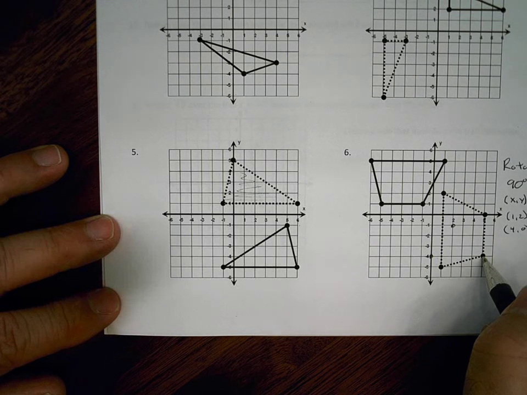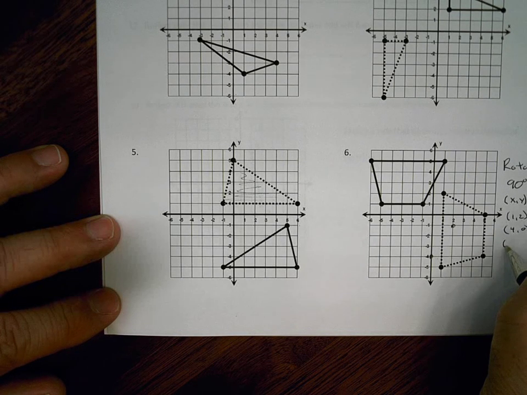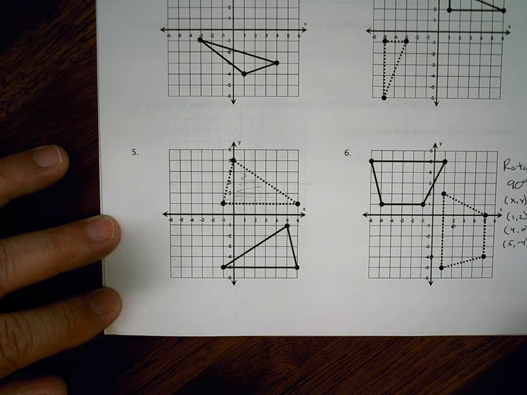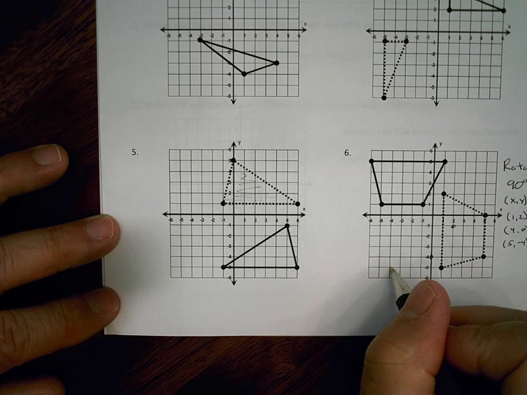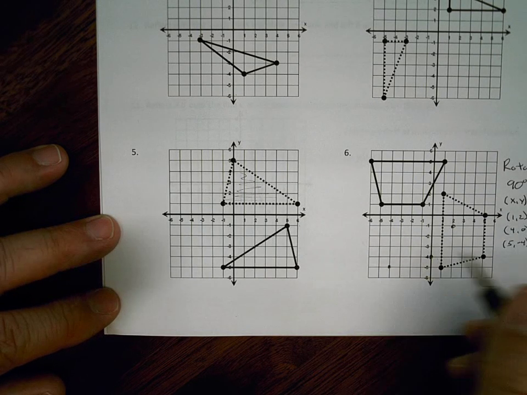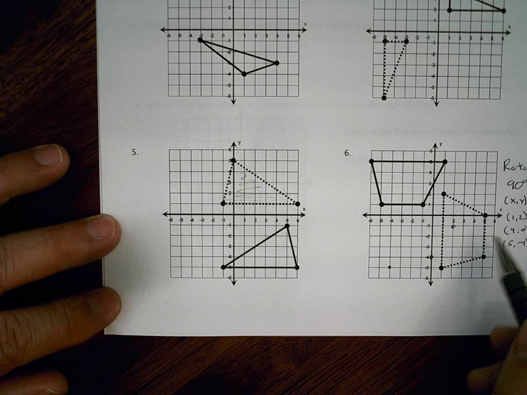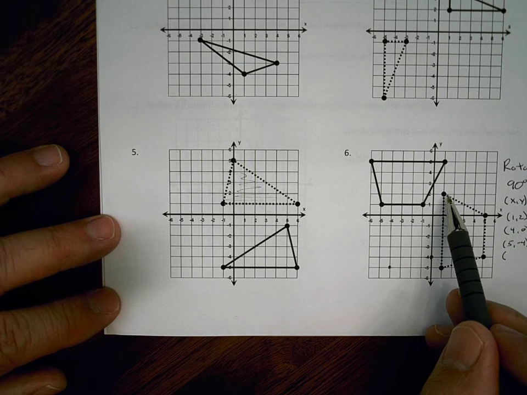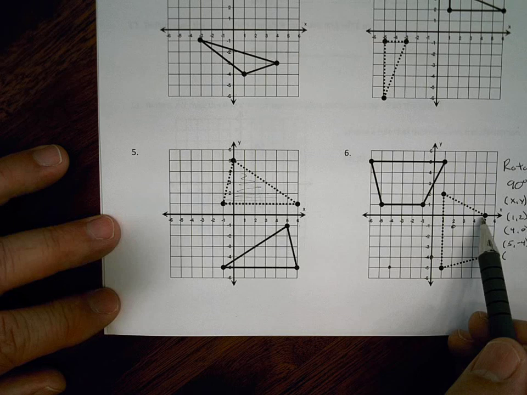Okay, this point is at 5, negative 4. So we will switch places, negative 4, but the new y becomes the opposite. So negative 4, negative 5 goes to here. And finally, where are we, right? Did we do all 4? No, we did 1, 2. We did 4, 0.